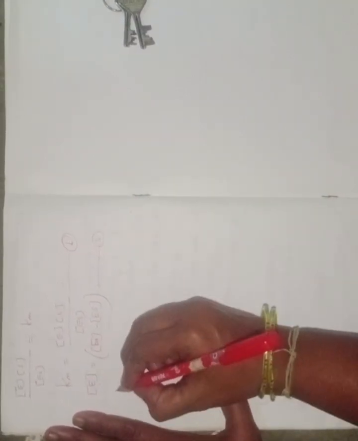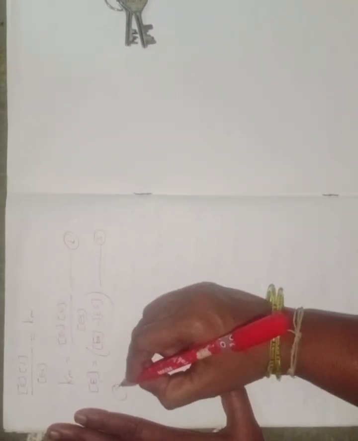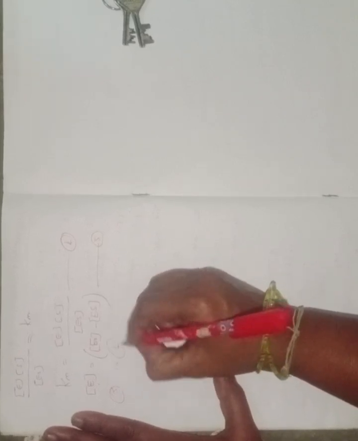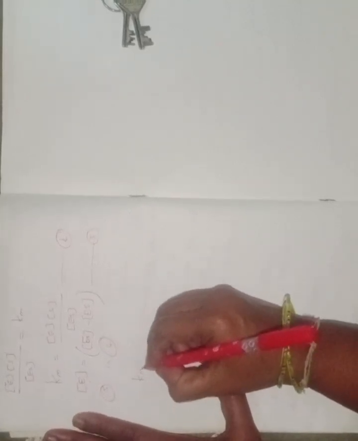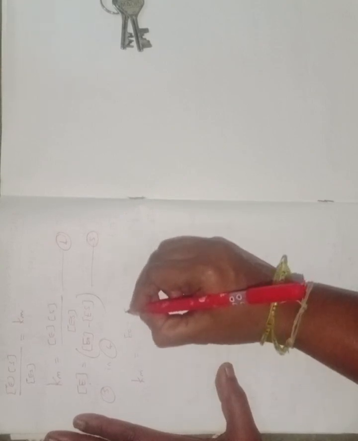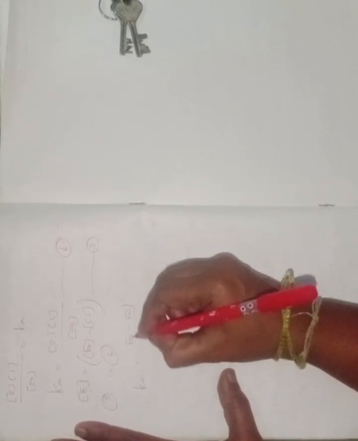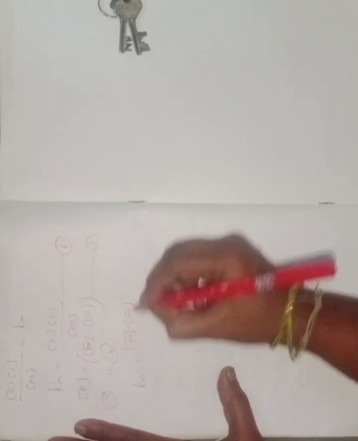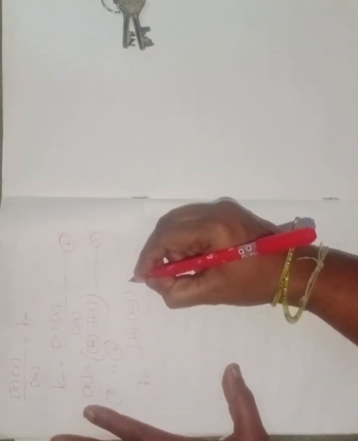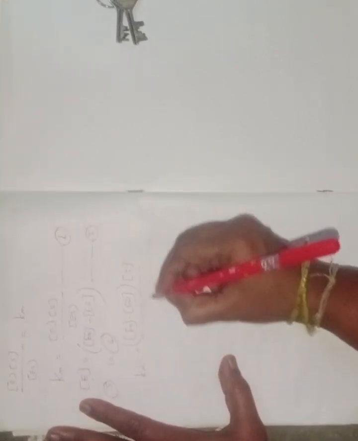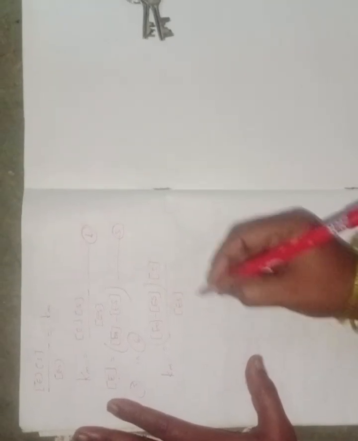The fifth one we substitute in the fourth equation: Km equals E0 minus ES, multiplied by S, divided by ES.